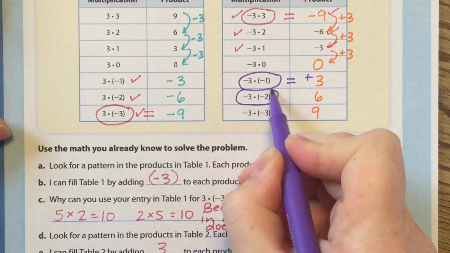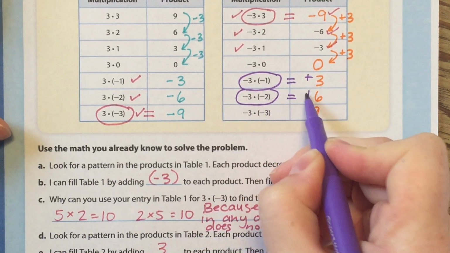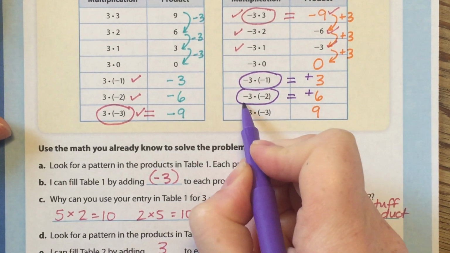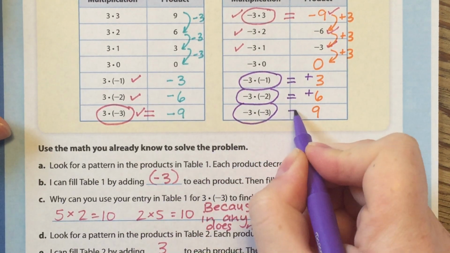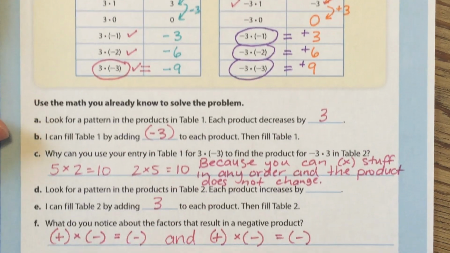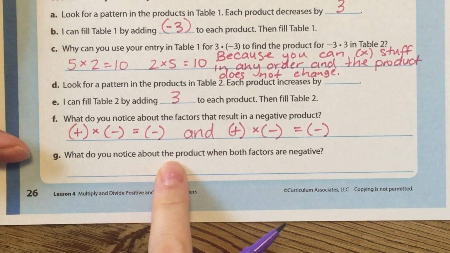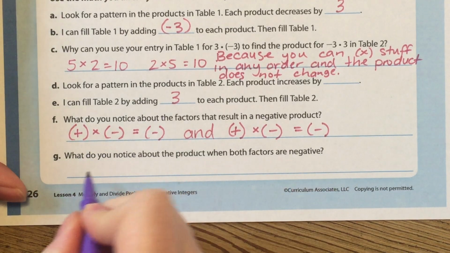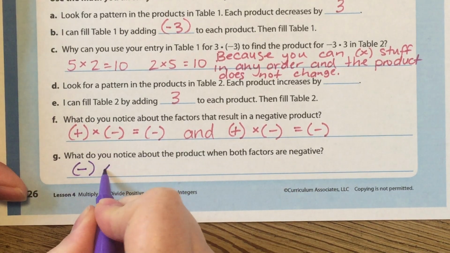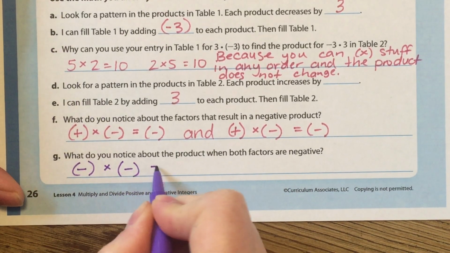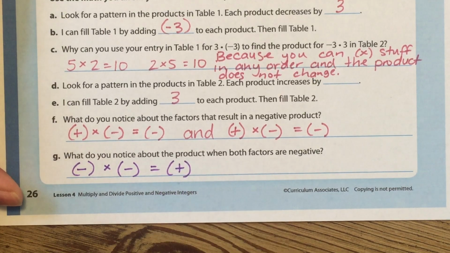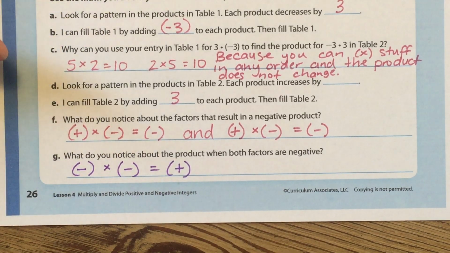Here we have 2 negative integers being multiplied resulting in a positive number. And again, here we have 2 negative numbers resulting in a positive number when you multiply them. So what I noticed about the product when both factors are negative is that a negative times a negative is a positive. Thanks for watching, and I'll see you in class.